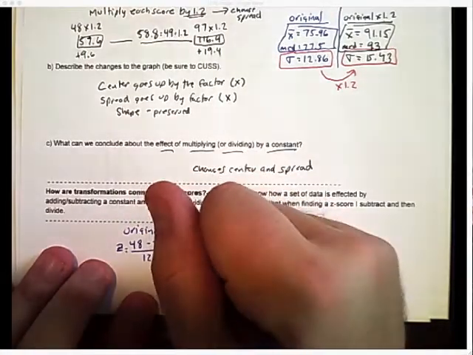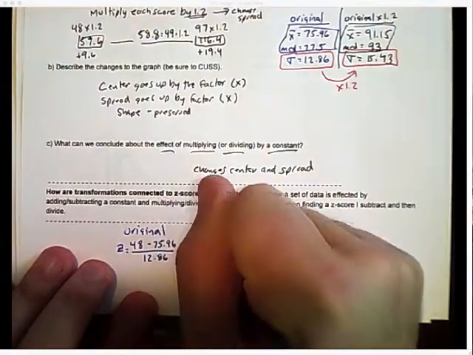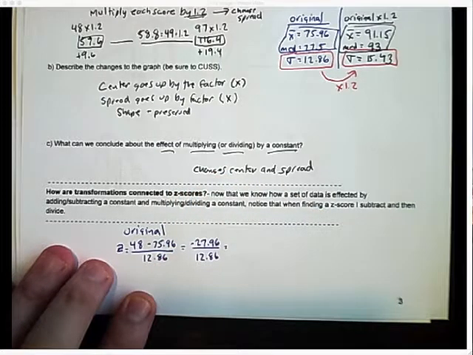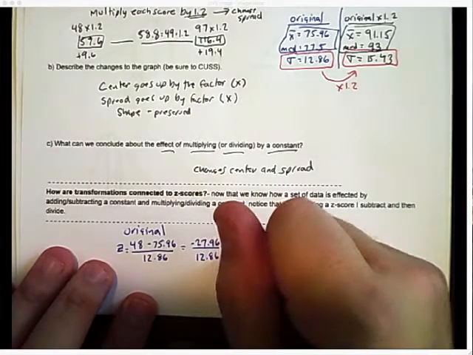That's negative 27.96 divided by 12.86. And that's negative 2.17.